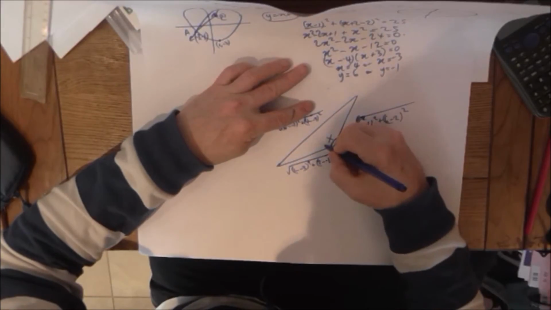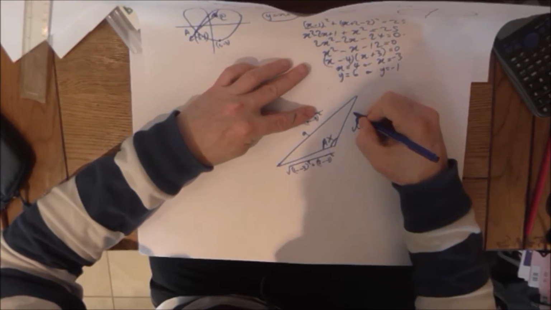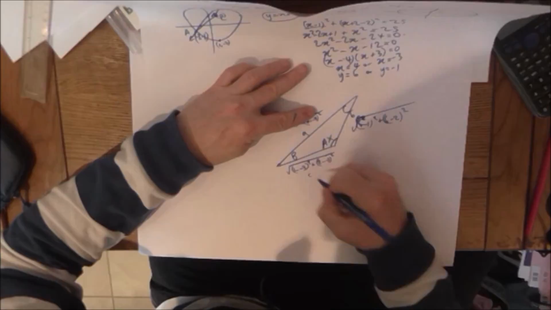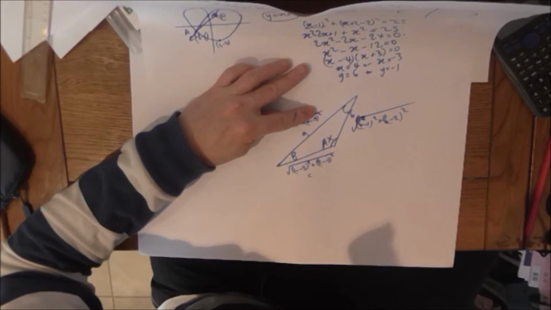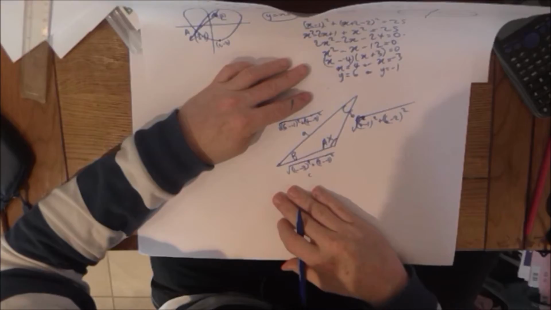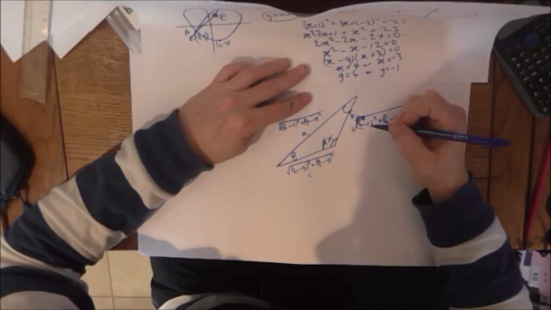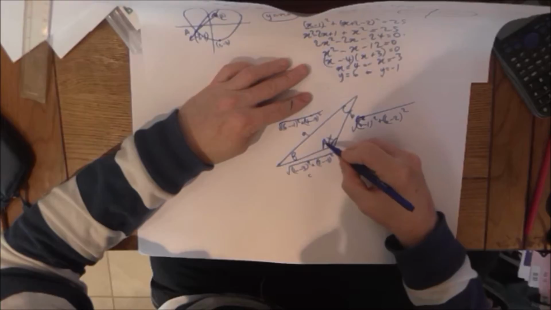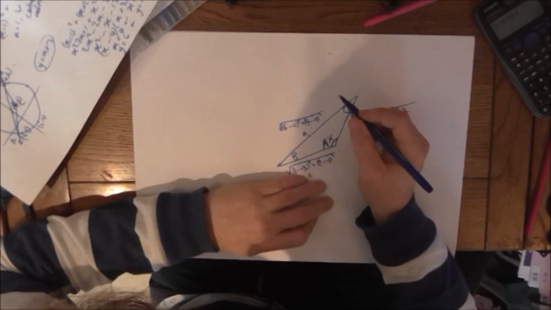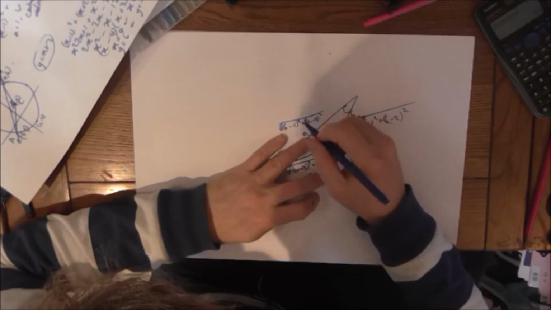So I'm going to call that capital A, little a, capital B, little b, capital C, little c. Now, I'm just suspecting that using the cosine rule might be overkill here, especially since I've used the cosine rule already in this examination. I'm just going to simplify these to see if there's anything special about this triangle.